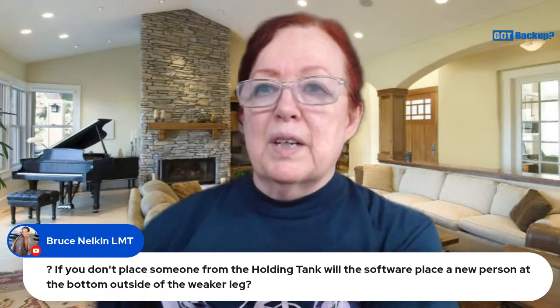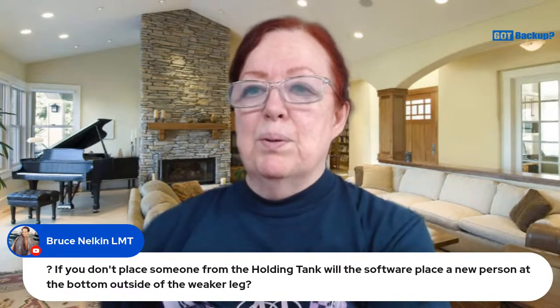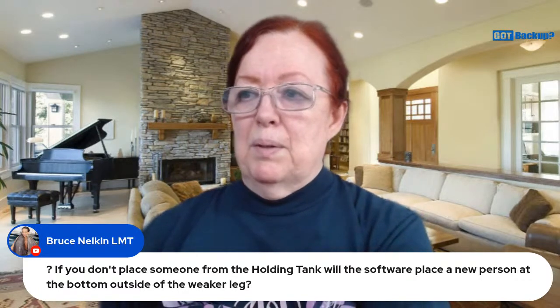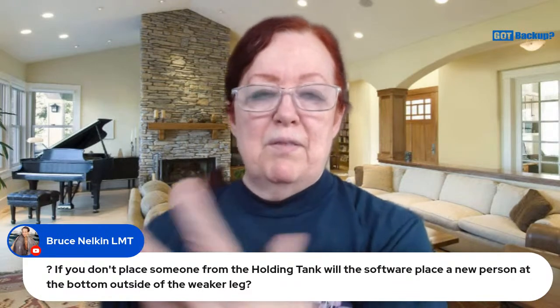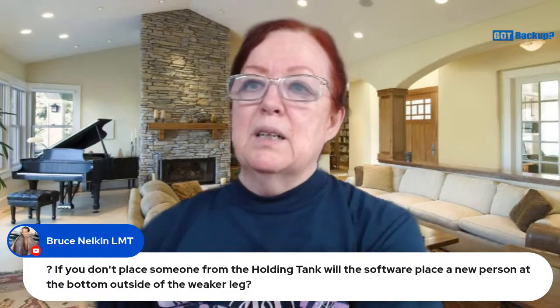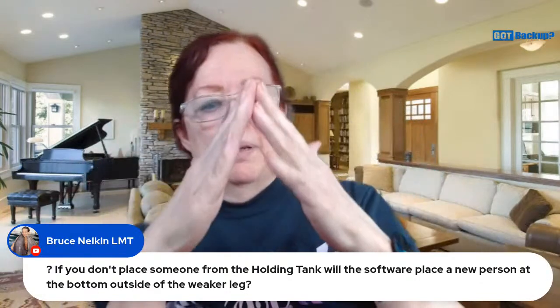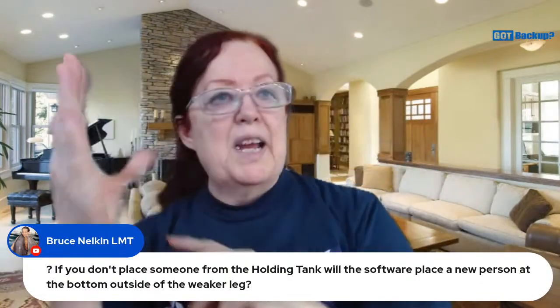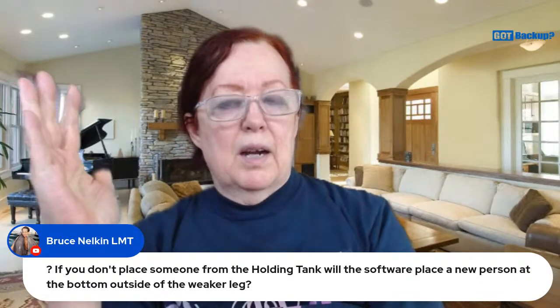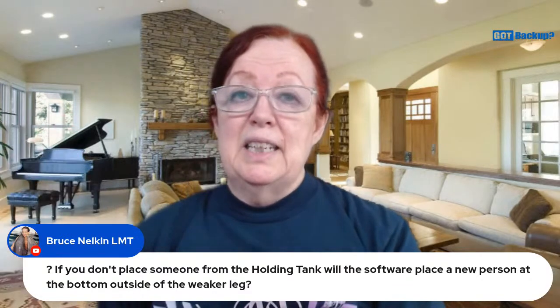And if you forget to do it or you don't do it in time, you can actually have support put it back in the tank. But no, it won't put it in the bottom of your preferred place. It won't do that. So say you have two people and they have new legs. A lot of the time it'll put it in one of their legs, and it might even put it on an inside leg. So don't wait for the software to do it, is what I'm saying.